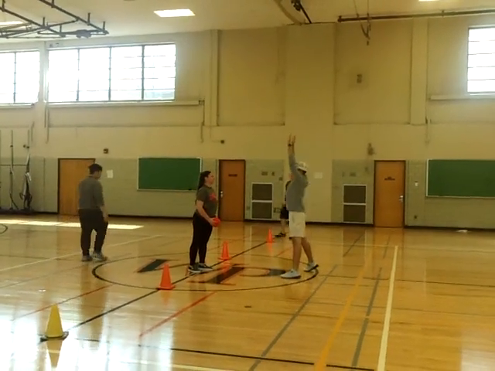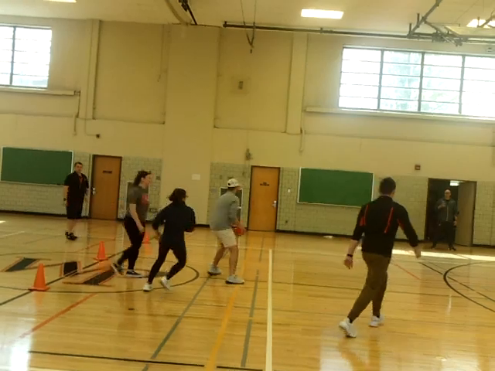Okay, that's a rule that they have. Everybody has to touch, so that's for increasing the participation.